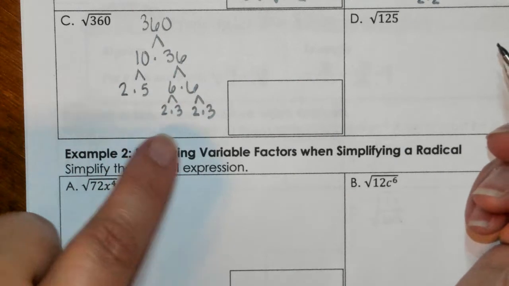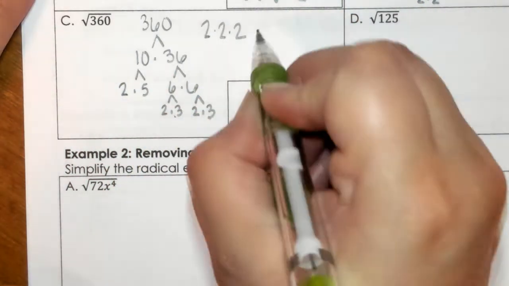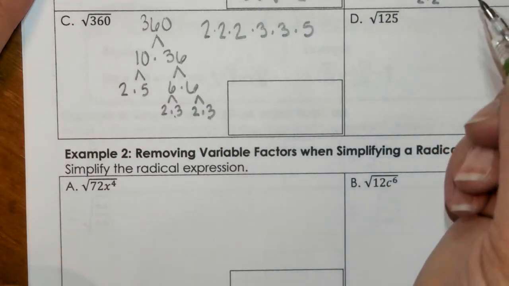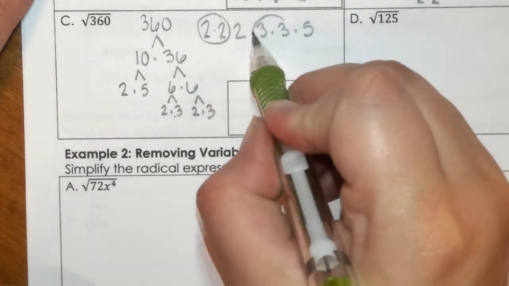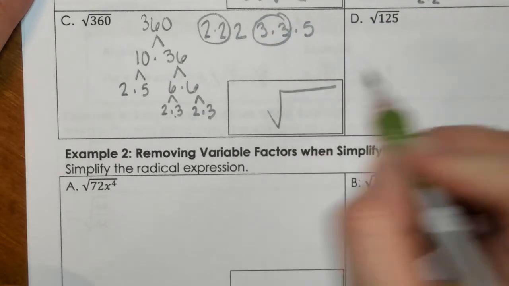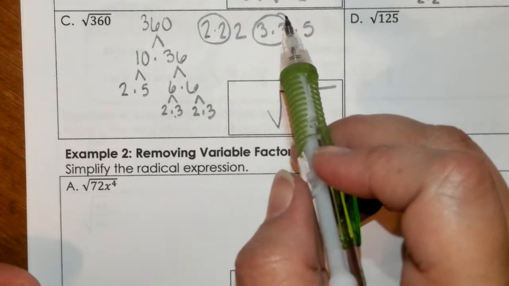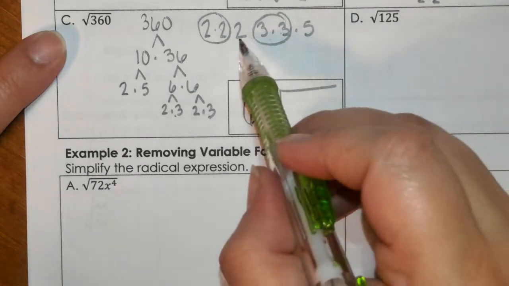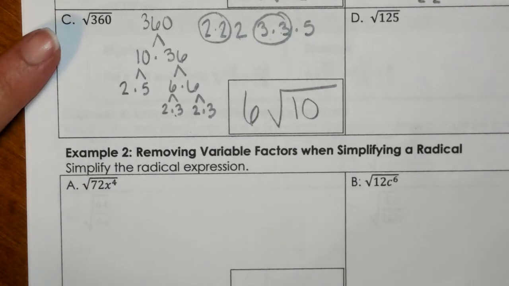So I have 3 2's, 2 3's, and a 5. So I'm going to pick this pair of 2's and this pair of 3's, and then 2 and 5 are left over. So I take 1 2 and 1 3, multiply those together, and 2 times 3 gives me 6. The leftover 2 and 5 I multiply and put back inside the radical.